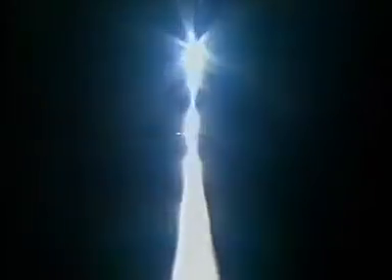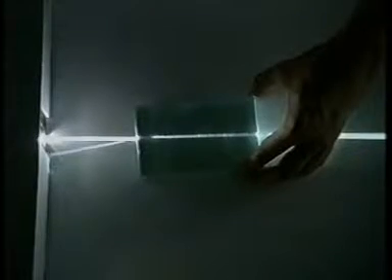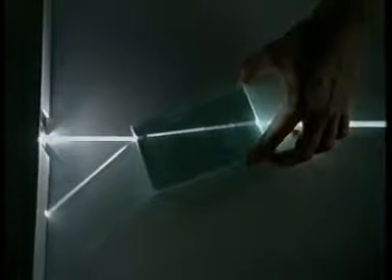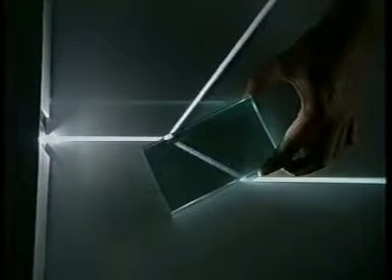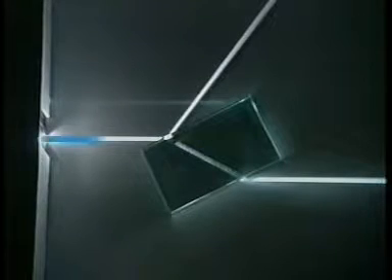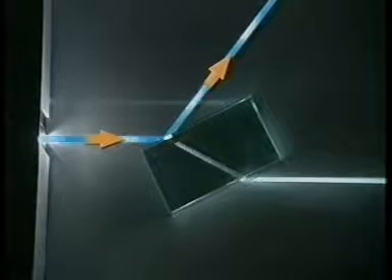Light travels in straight lines. Shining a powerful light source through a thin slit produces a straight, narrow beam. Place a glass block in its path and the beam starts to behave differently as the block is rotated. Some of the light is reflected. The rest passes into the glass.